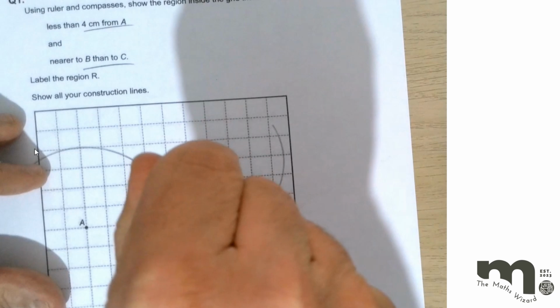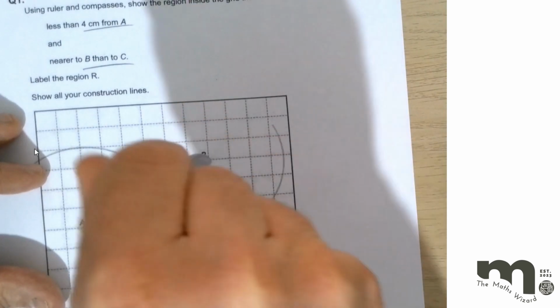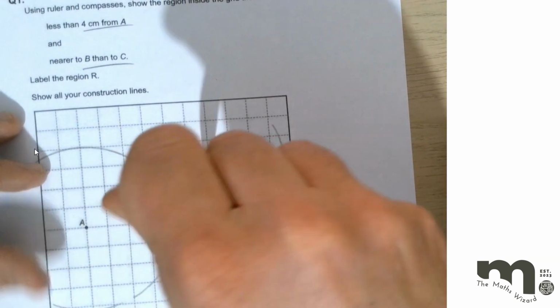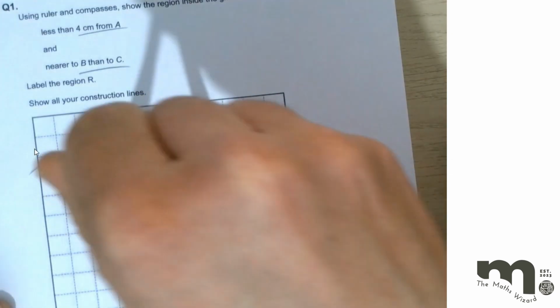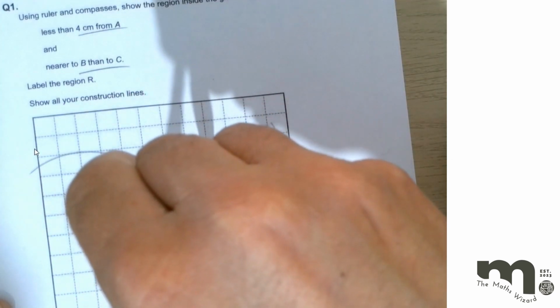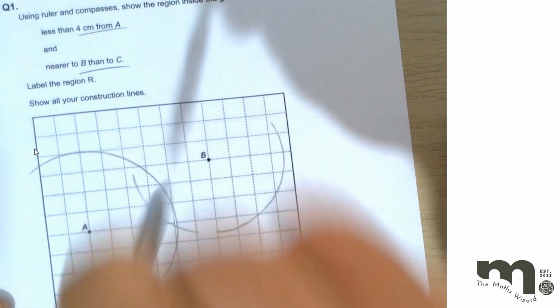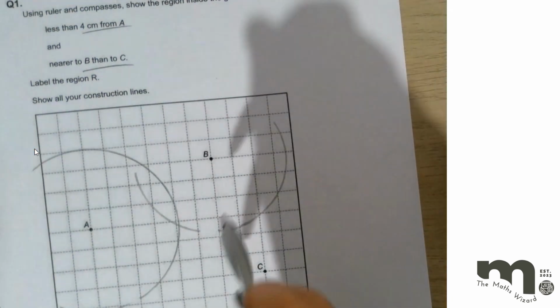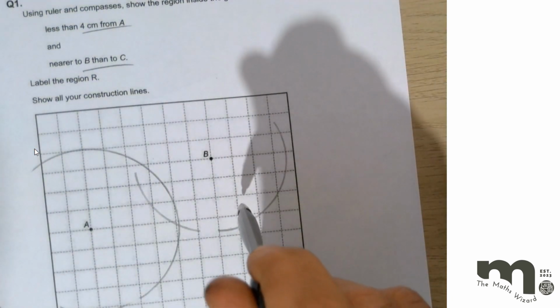So I'll do an arc there above B, above that line. Another arc down here. I need to make sure that I keep my compass the exact same distance away.